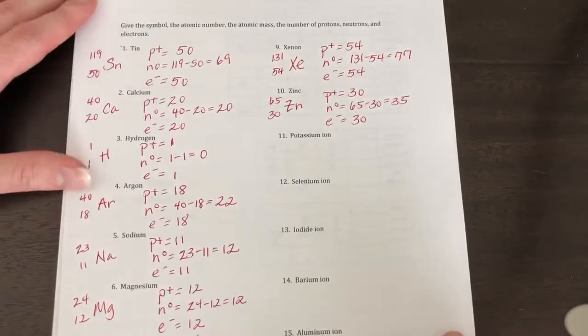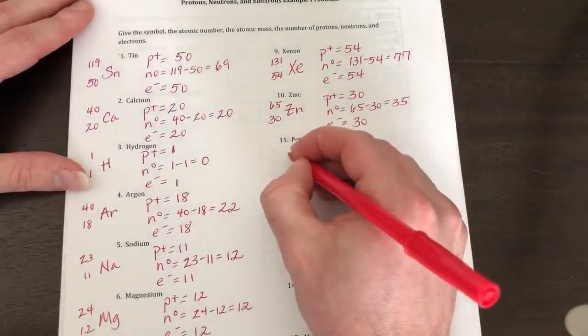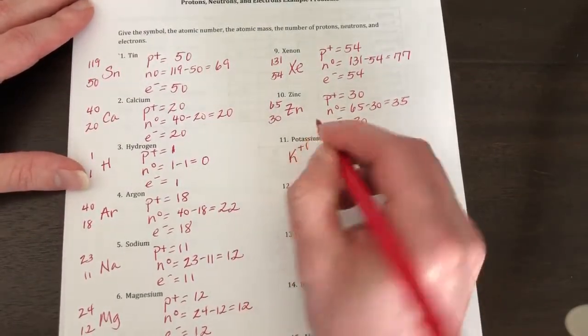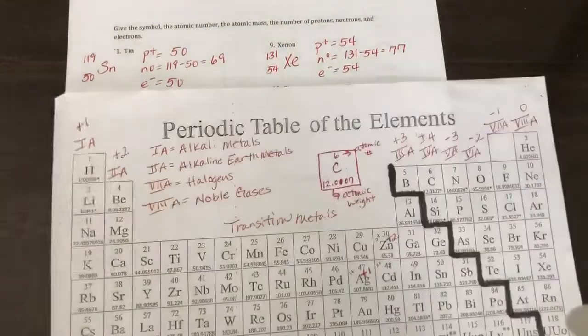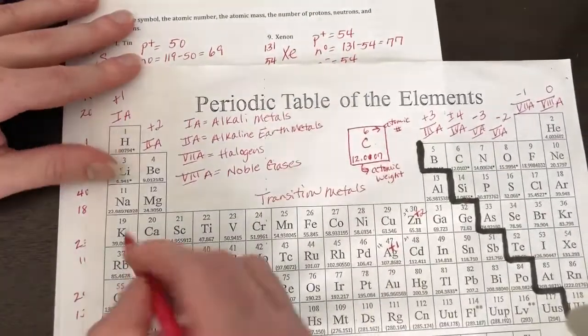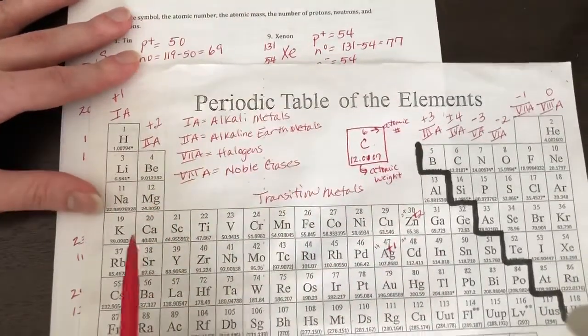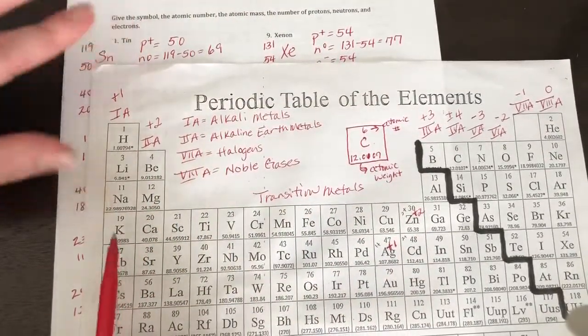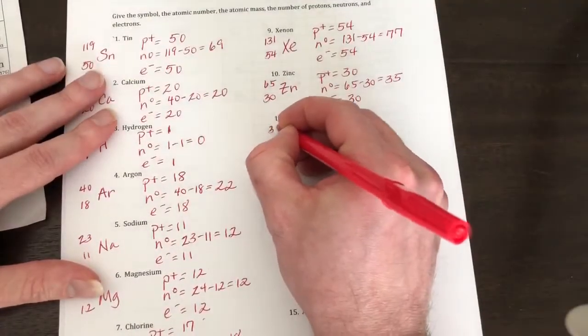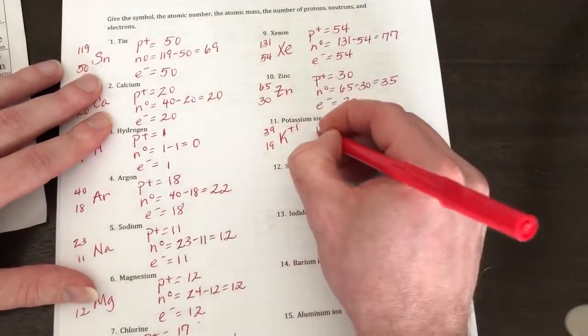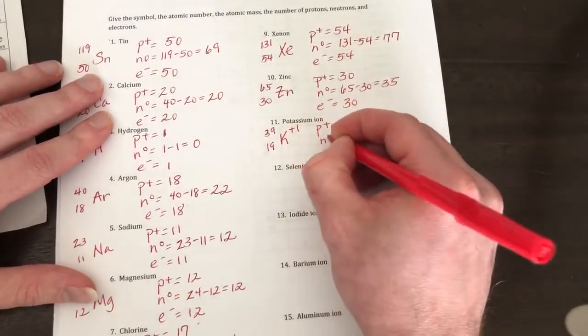Okay, so our potassium ion. Potassium has a +1 charge. Okay, it has a +1 charge because it's in group 1. We labeled that last time. Okay, so we have 39 is our mass, and 19 is our atomic number.